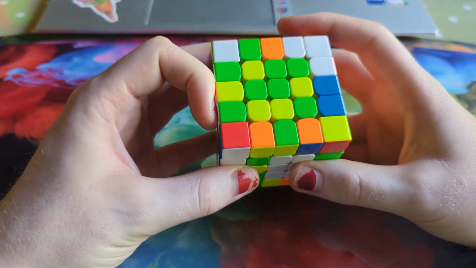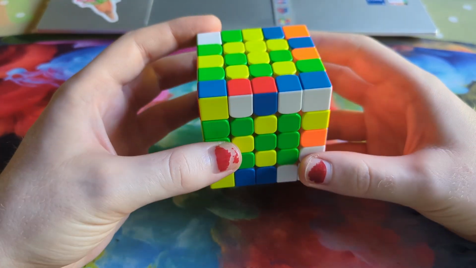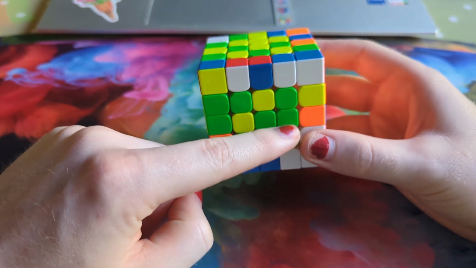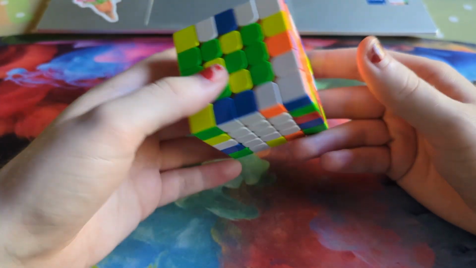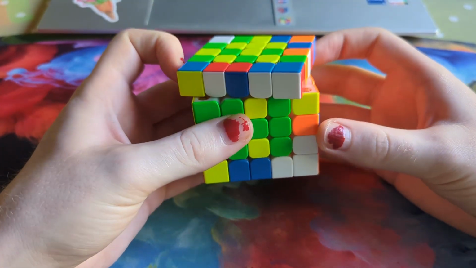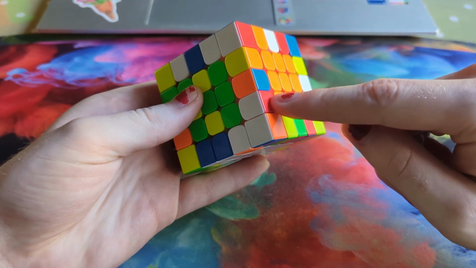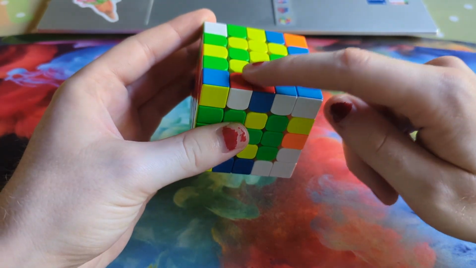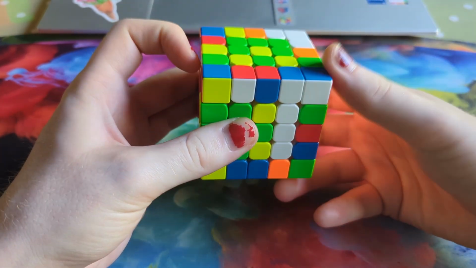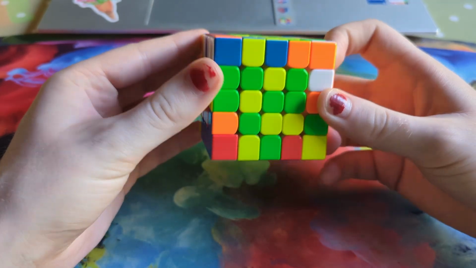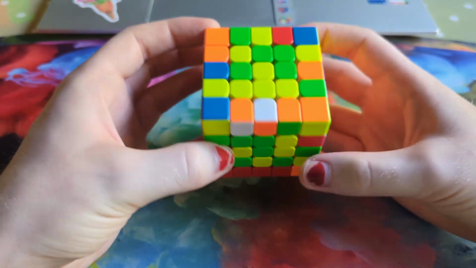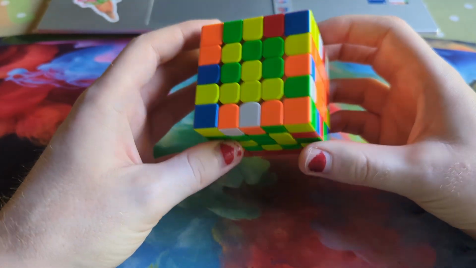If we do a left sledgehammer like that, then this other blue piece is now in the U layer and it's misoriented, so it's going to be a really nice insertion. As I'm doing that, I see that this piece is going to come up to here and these two will be paired together. So I can then go ahead and straight insert the two red wings together like that.